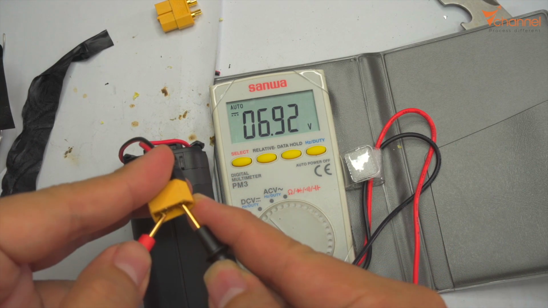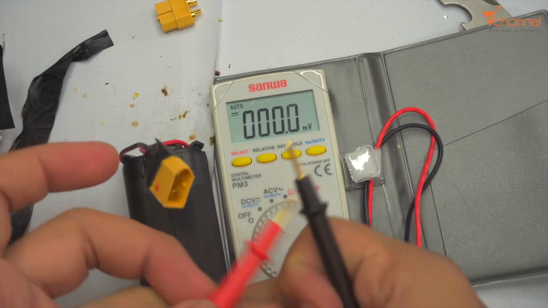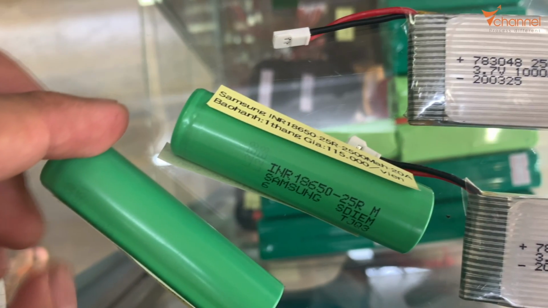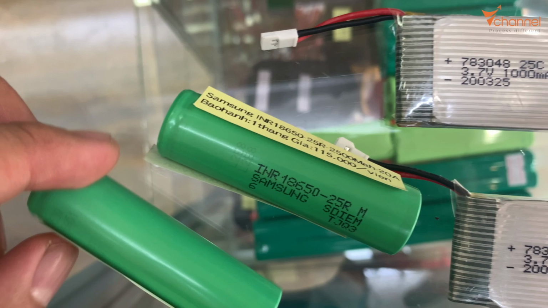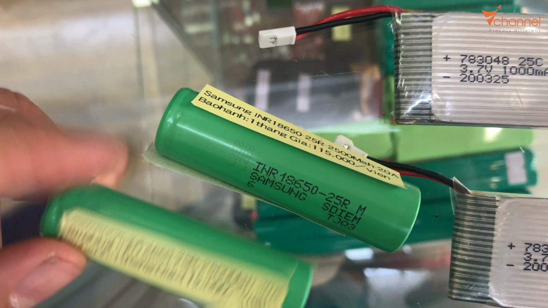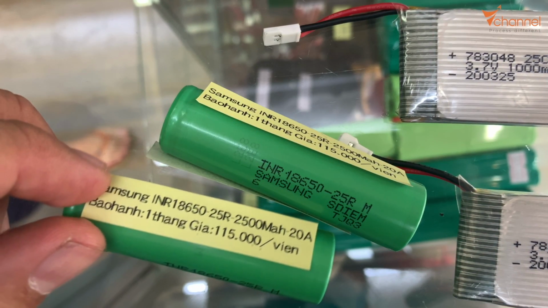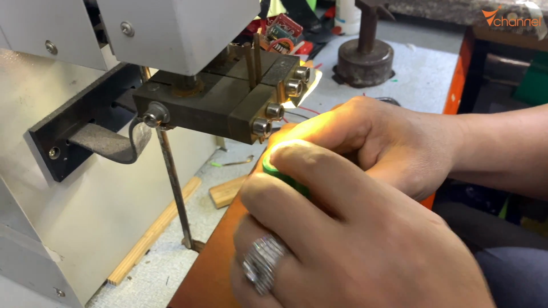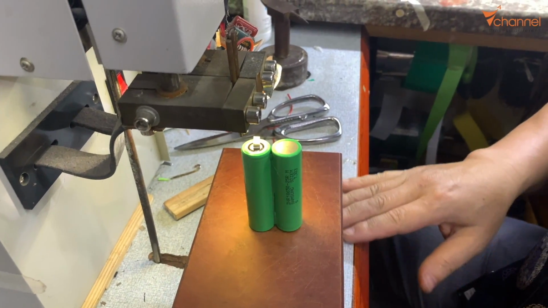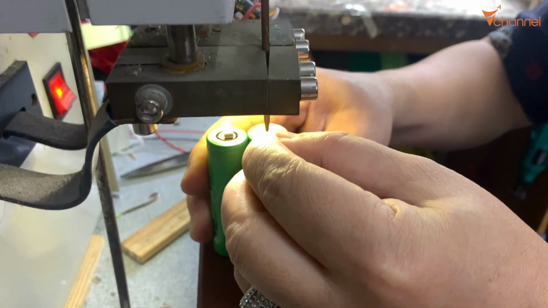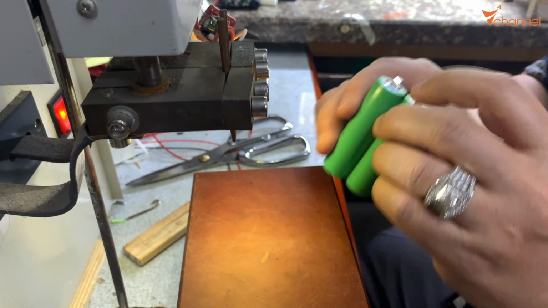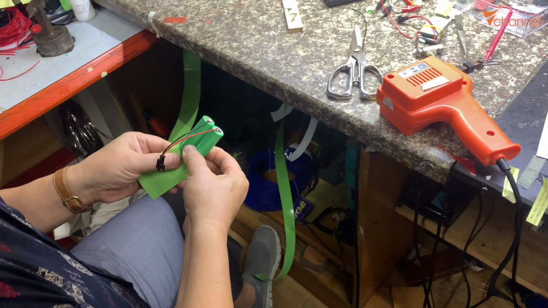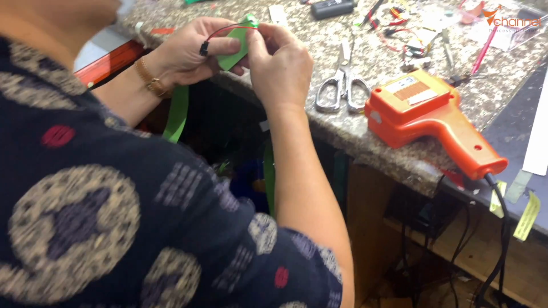Okay, it's done. Next, we continue with the cell stuff. This is a Samsung cell, 2500 mAh. Similarly, the original cell. Through theory, we have a new battery. If you have a battery cell welder, it's perfect because it doesn't hit the battery cell, and doesn't affect cell longevity and quality. Now we connect two cells in series to have a voltage of 7.4 volt.